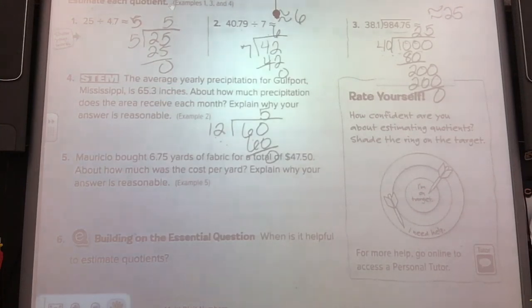All right, finish the last one on your own. Rate yourself. If you have it right, you are on target. You're in the middle. On the outer ring, you need a little bit of help. If you're way off the target, you need a lot of help.